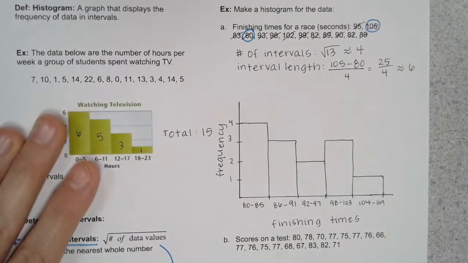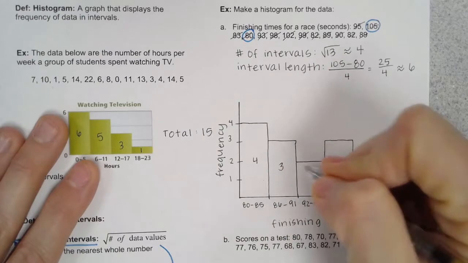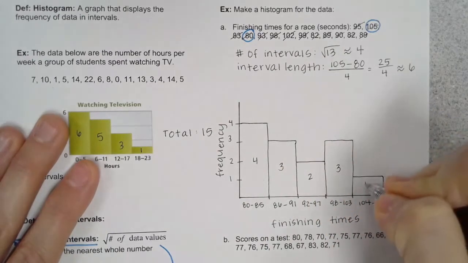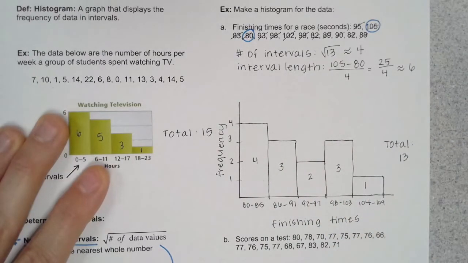Once you're all done graphing, it can be helpful to go back and count to make sure that you have your total. Remember, for this one there were 13 numbers in the list of data, and so 4, 3, 2, 3, and 1, that gives you your total of 13. And so you know that you have all of the numbers represented in the histogram.